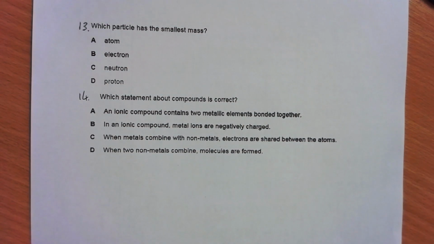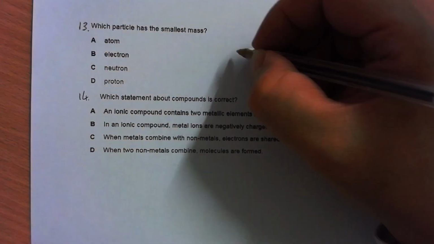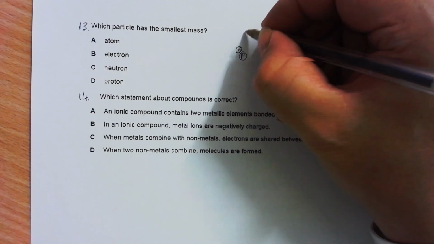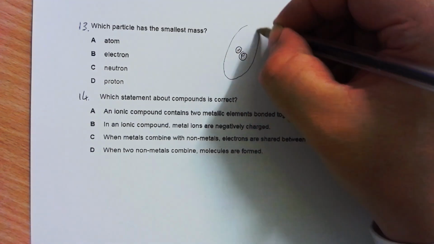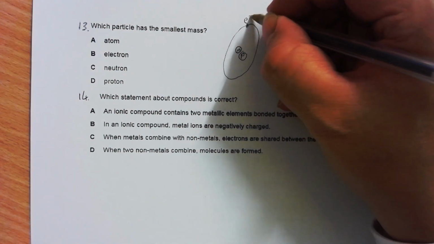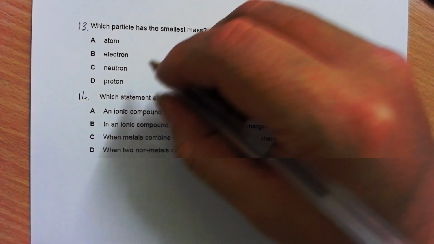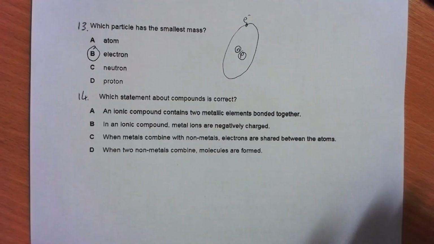Which particle has the smallest mass? Well, in the middle of an atom, you know you've got neutrons and protons, and around the outside, you know you've got electrons, and the electrons don't have a lot of mass. So the thing that's got the smallest mass is the electron.